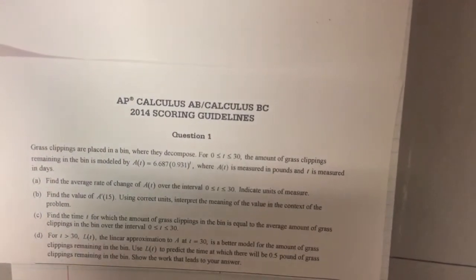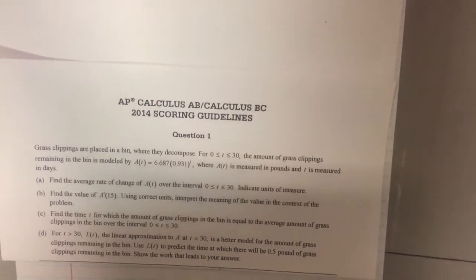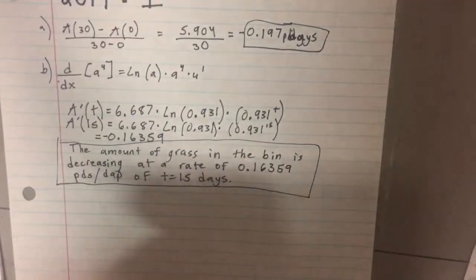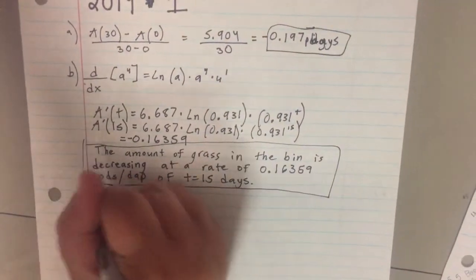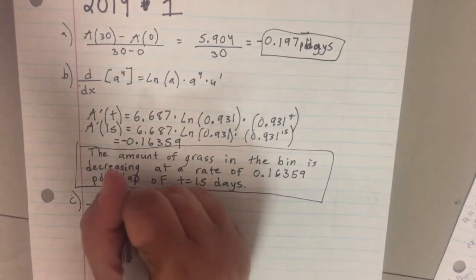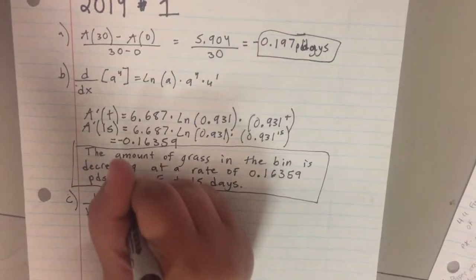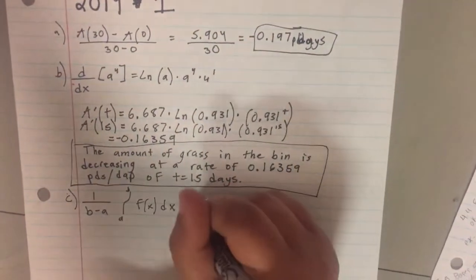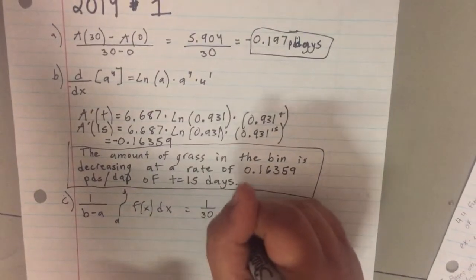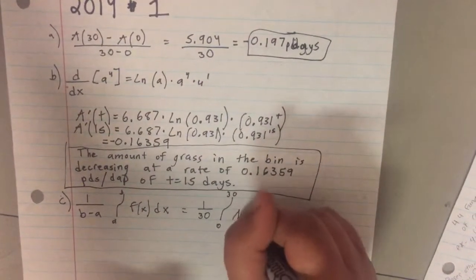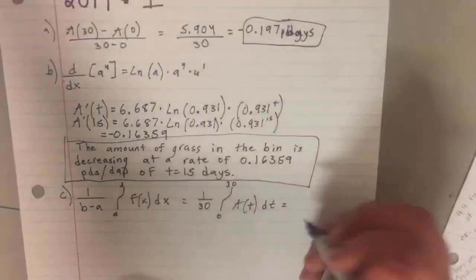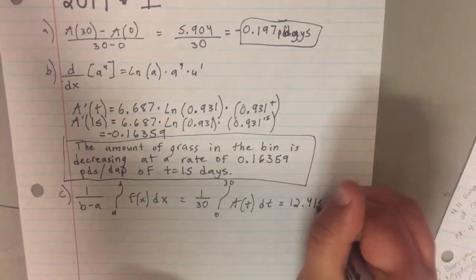There we go. And then for C, it asks, find the time for which the amount of grass clippings in the bin is equal to the average amount of grass clippings in the bin over the interval 0 to 30. So you just do the formula, 1 over b minus a, the integral from a to b of the function, and when you plug it in, you'll get 1 over 30 times the integral from 0 to 30 of A of t, which is our function, and you can just plug this into your calculator, and you will get 12.415 days.